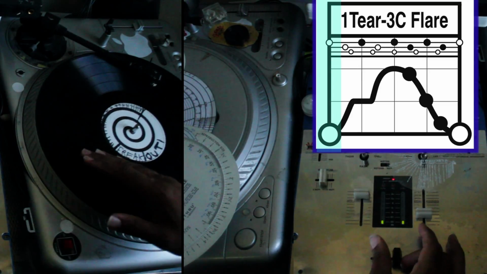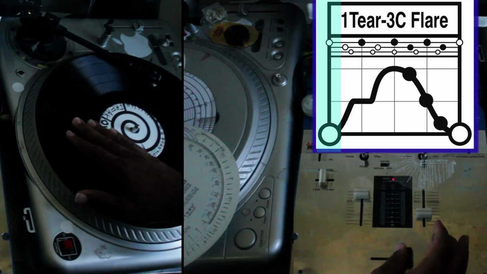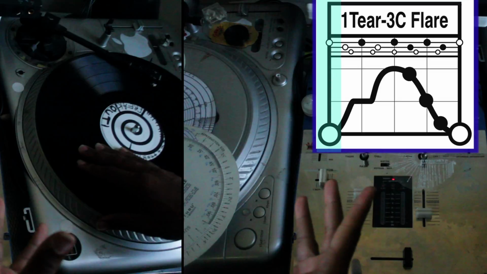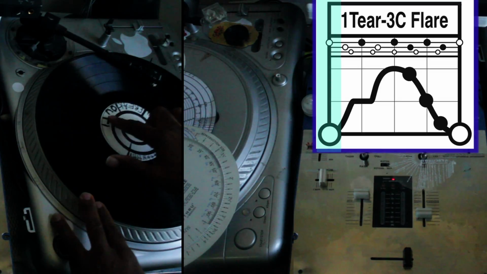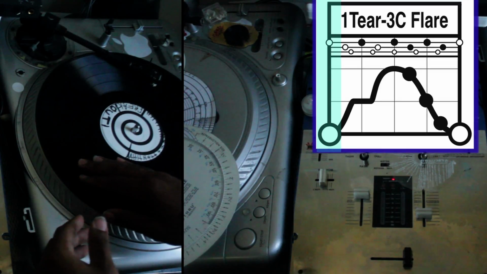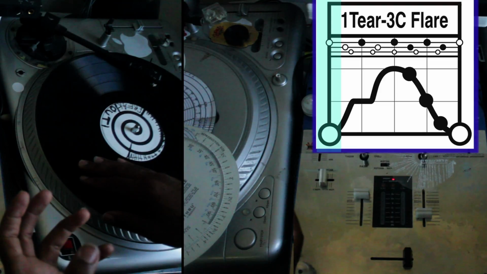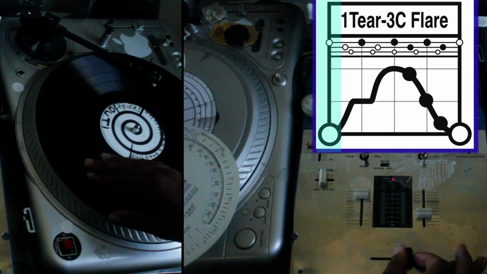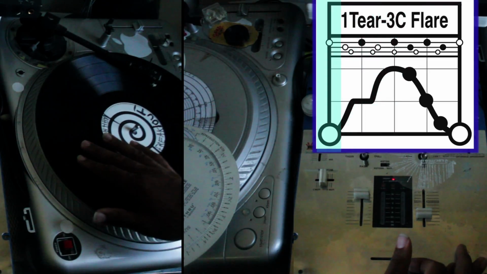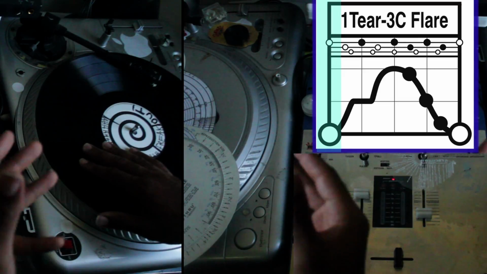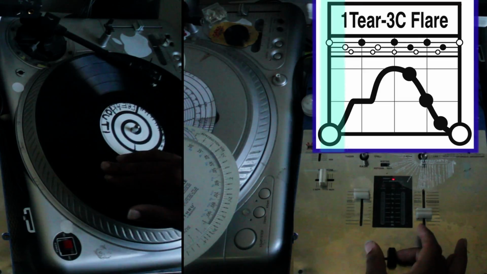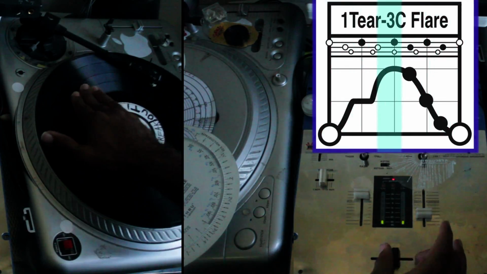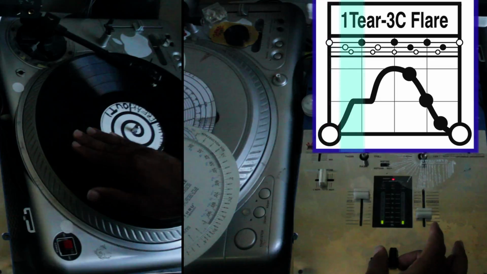Alright. Now, the reason I'm doing this 1 tear on the front end is because we have freak out, which is 2 sounds, and when you're dealing with phrase scratching, it's good to be able to know how to do tears, because watch what happens. Like that. You see, you can cut it into 2 separate parts. So we're gonna go, and then, so like this.